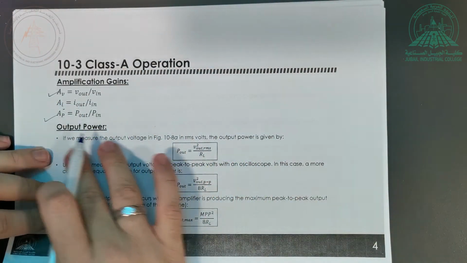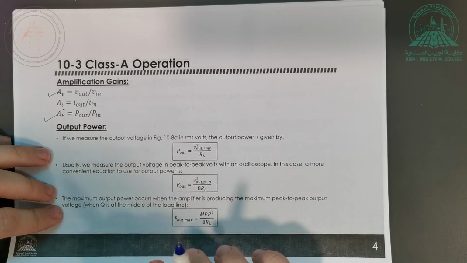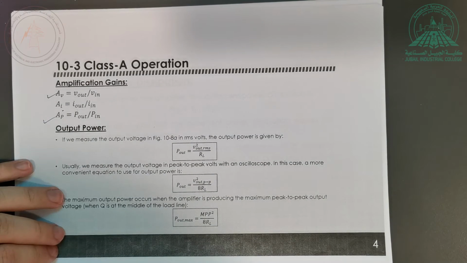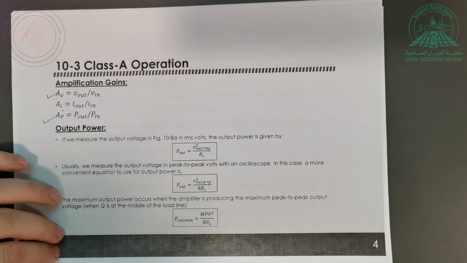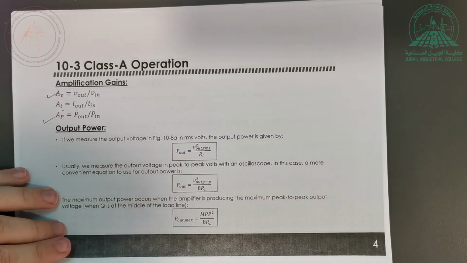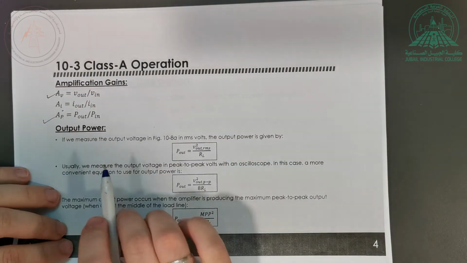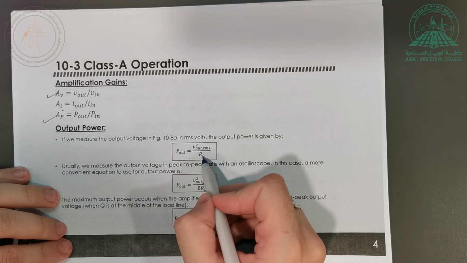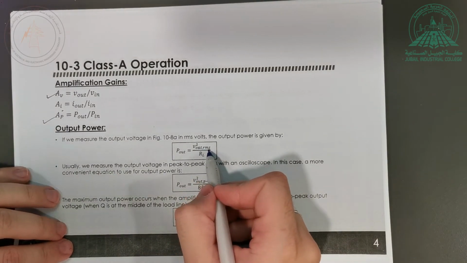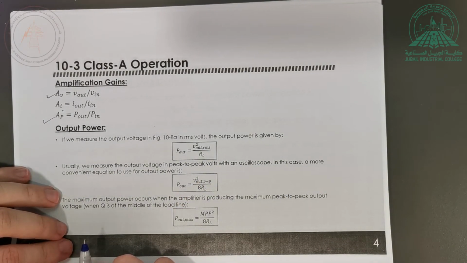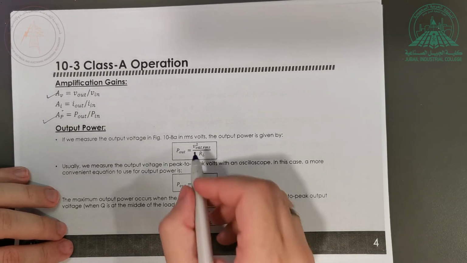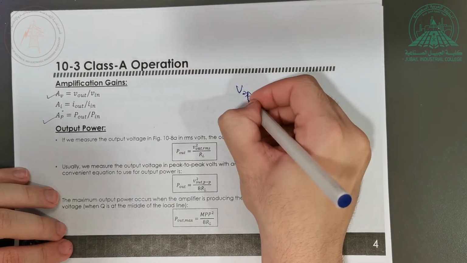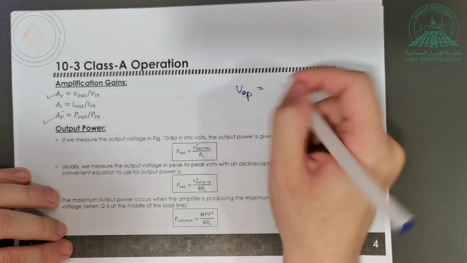So in order to find these things, we need to talk about the output power. Now this is an AC signal, okay? When we talk about power of an AC signal, we're interested here in the real power, okay? If we have the RMS value, we can find it like that. P out is equal to V out RMS squared divided by RL, of course. Or remember what is RMS? What's the relationship with V out peak?